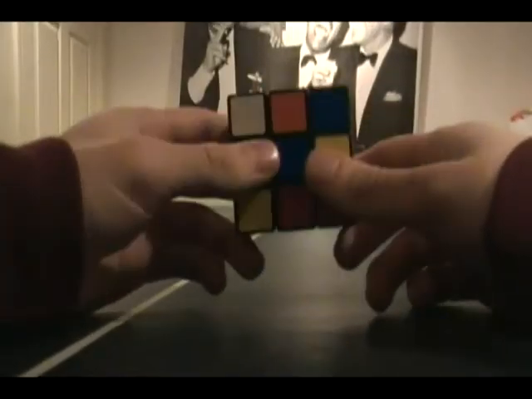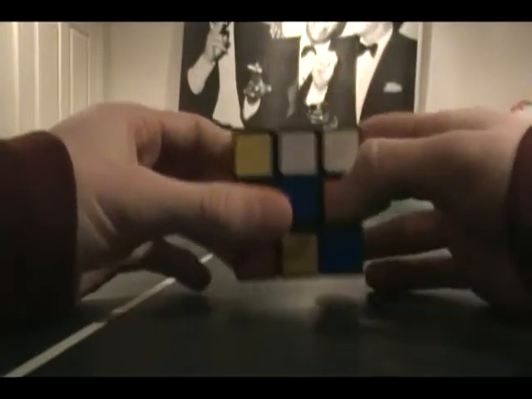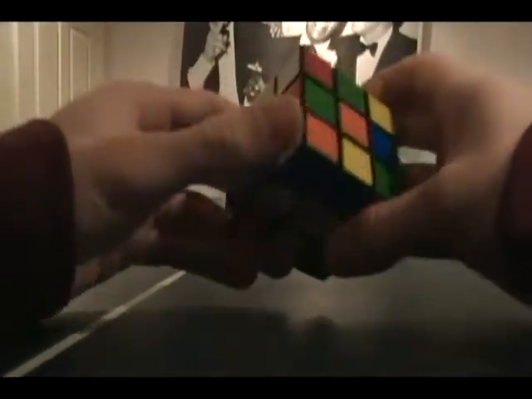So now we have our mixed cube. If we look at it, looks like there's no possible way to start this thing. Let's just throw it away and walk away. Wrong, my friend. Let's look at this again.